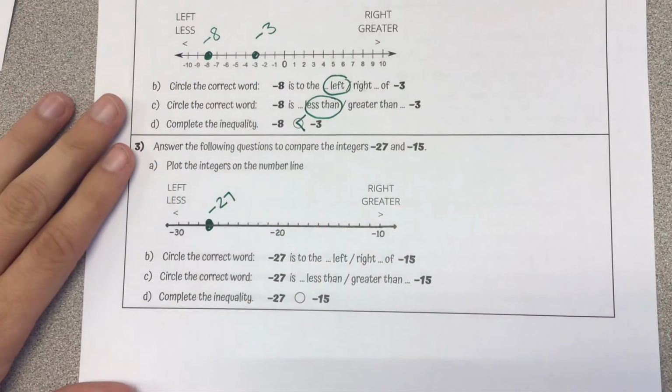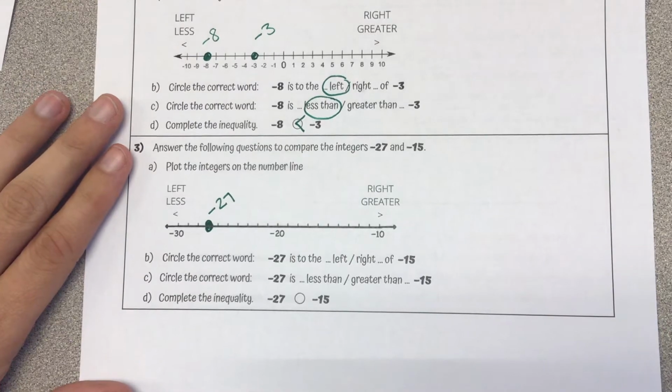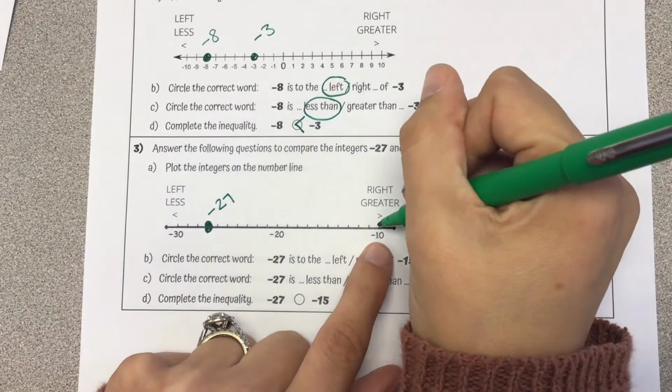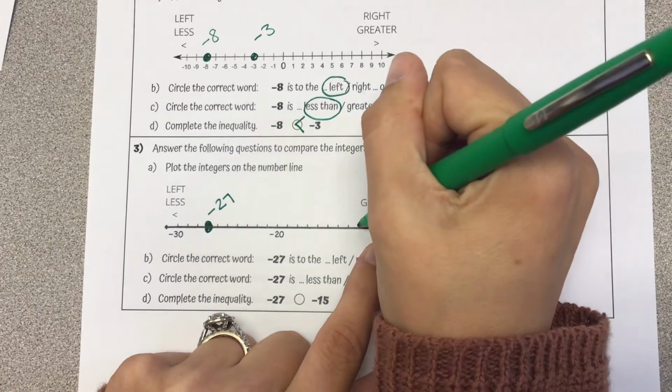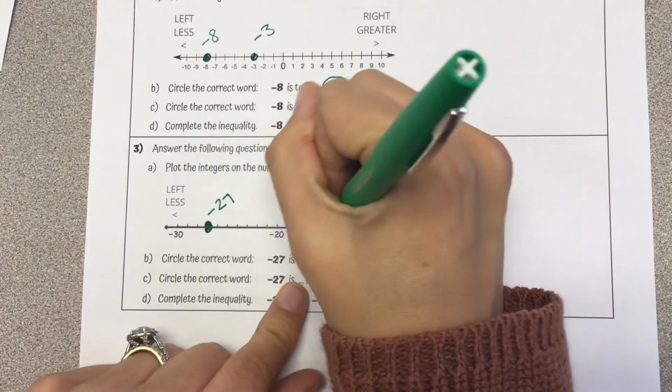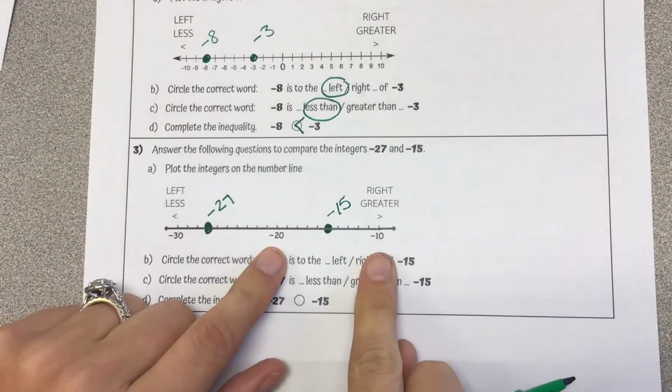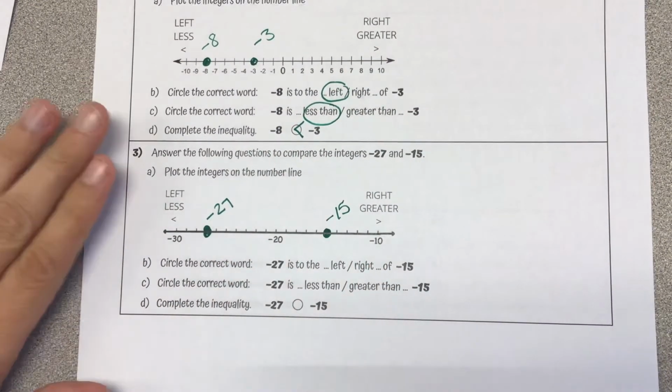And I'm writing that number. Then we've got -15. I'm going to start at -10, going backwards. -11, 12, 13, 14, 15. Makes sense. -15 should be in between -10 and -20.